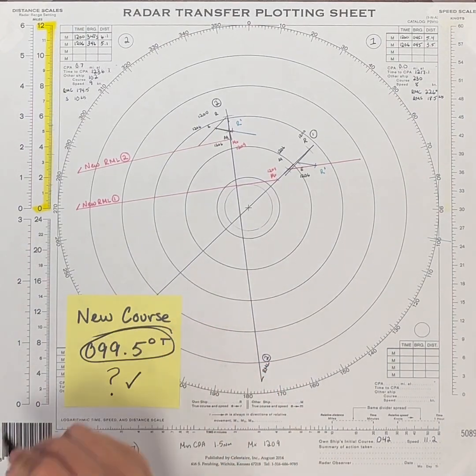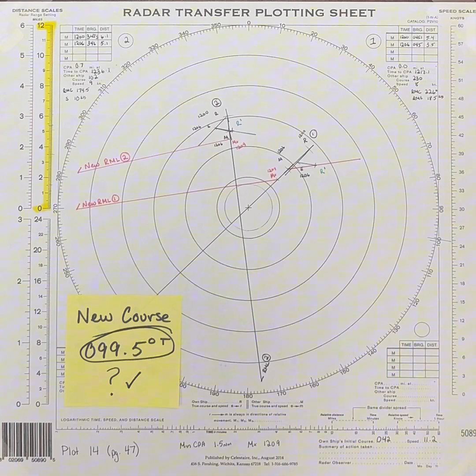Since their new relative motion line is outside of our minimum CPA, our new course change works for both of these targets. And we are completely done with this problem with our new course of 099.5 degrees true.